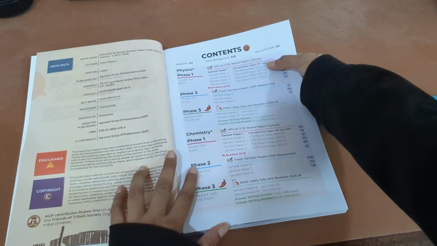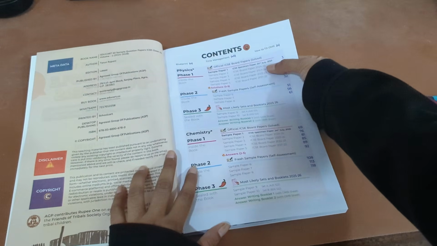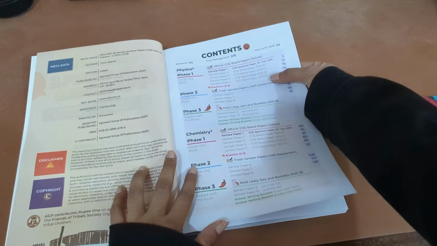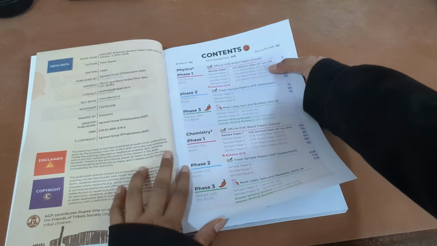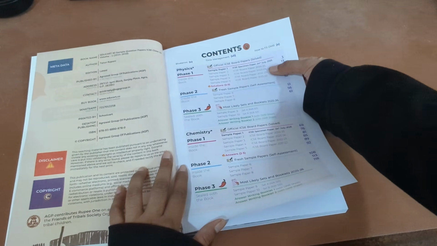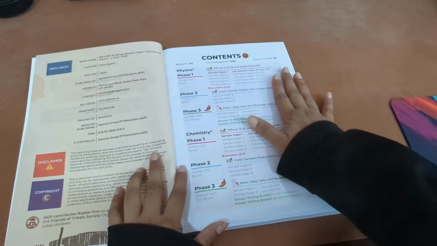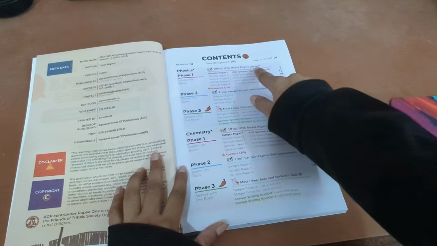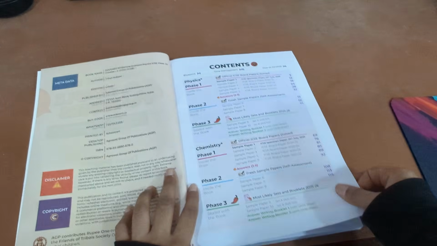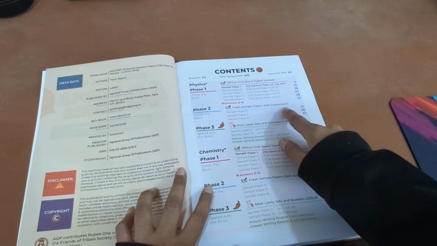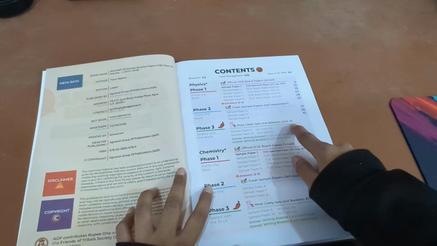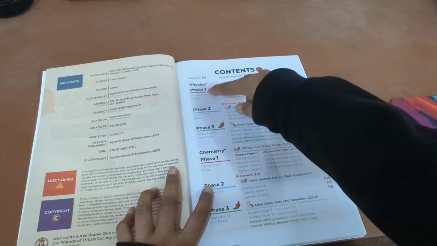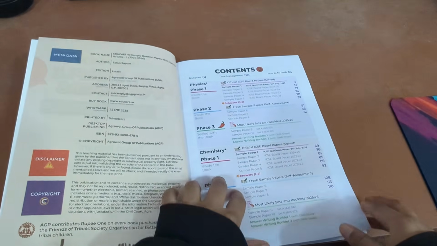Okay, ICSE specimen papers are also there for the years 2024-25, 2023-24, 2022-23 and 2021-22. So ICSE specimen papers are there. It will be very beneficial for you. You will not have to search for the specimen papers issued by ICSE. Okay, these are official ICSE board papers. Then there are fresh sample papers for self-assessment, most likely sets and booklets. Then the same thing goes for chemistry.